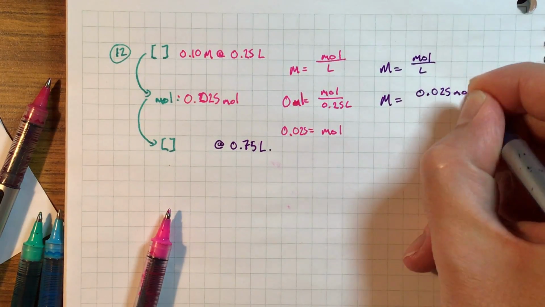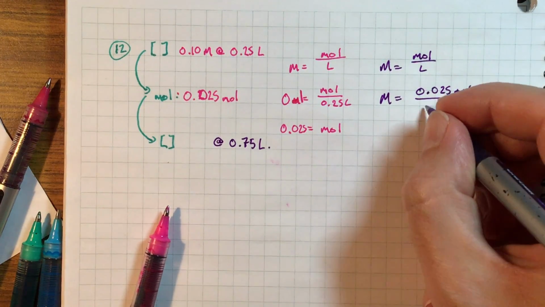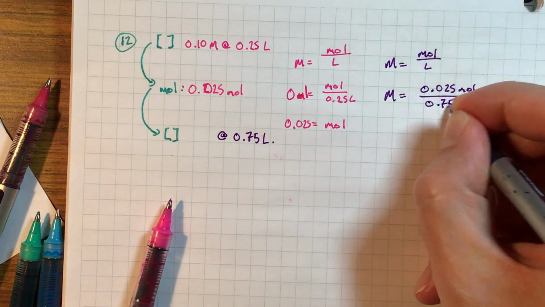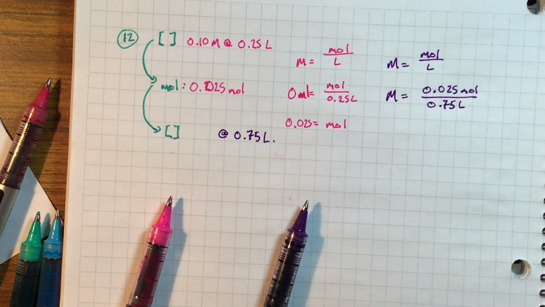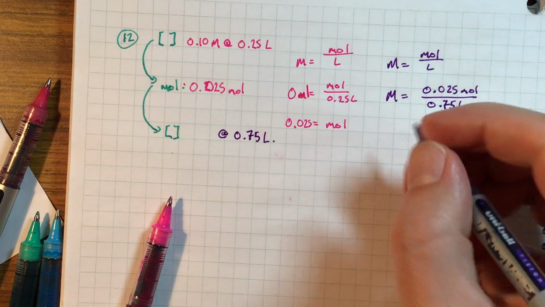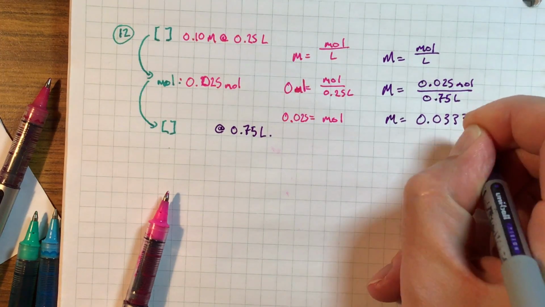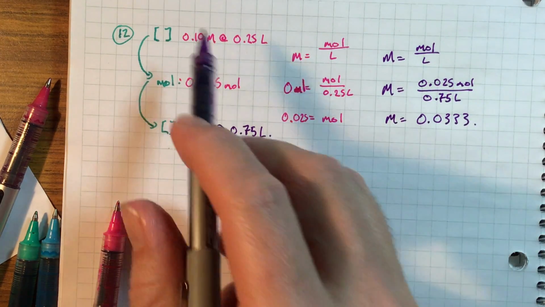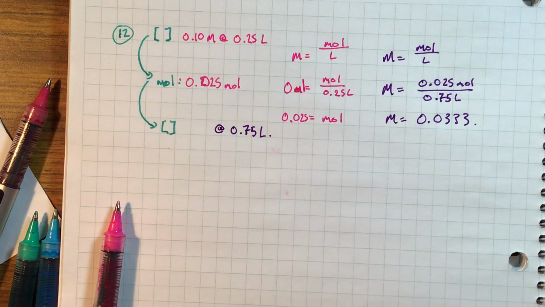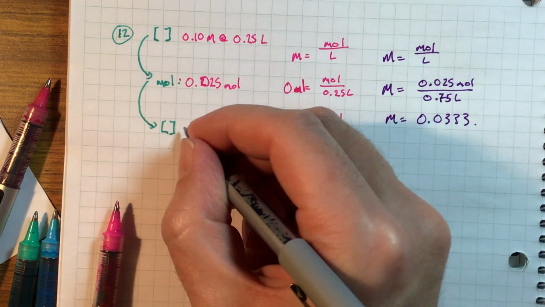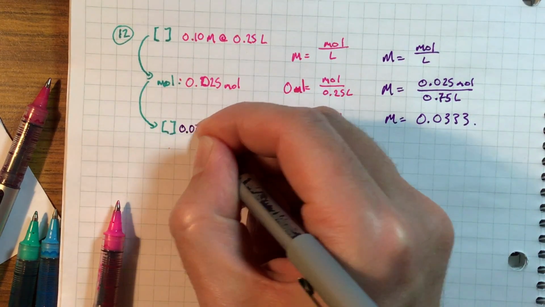0.025 moles in 0.75 liters. 0.025 divided by 0.75 is equal to 0.033. That keeps going on. We only want 2 sig figs because this had 2 sig figs. Everything here had 2 significant figures, so our final answer is 0.033 M.